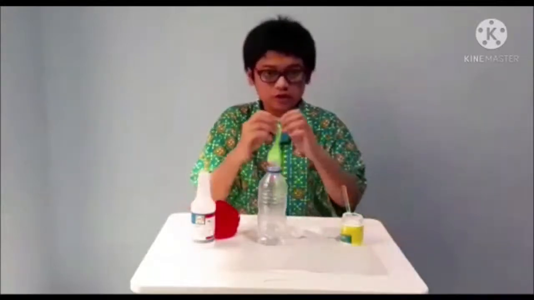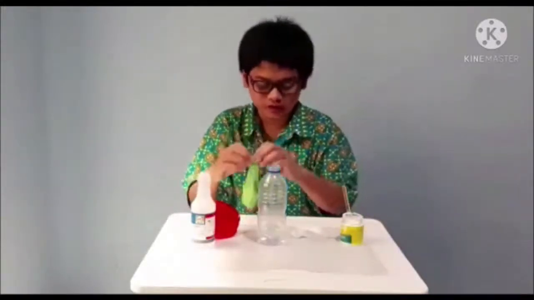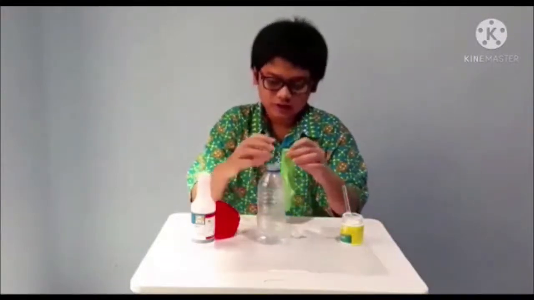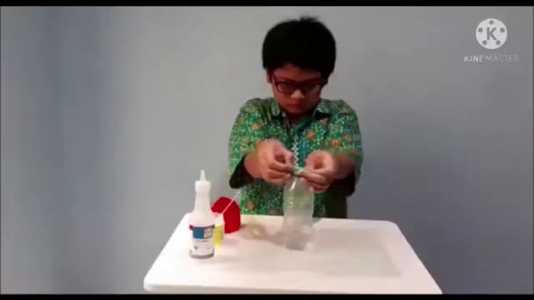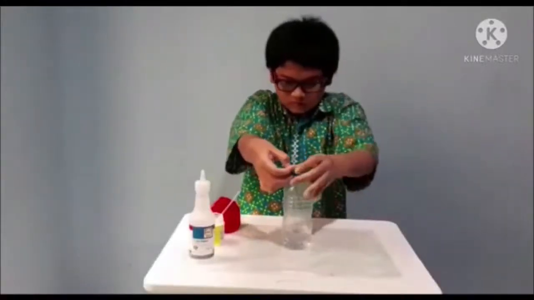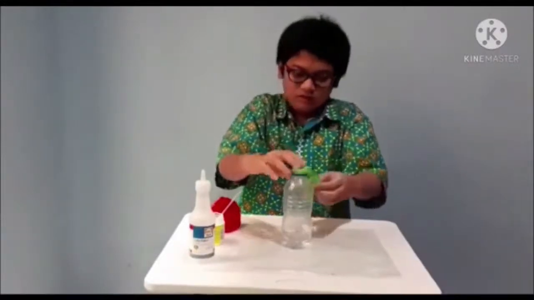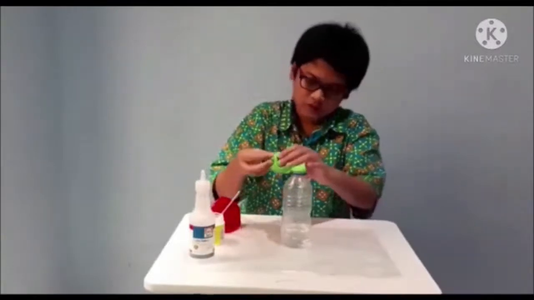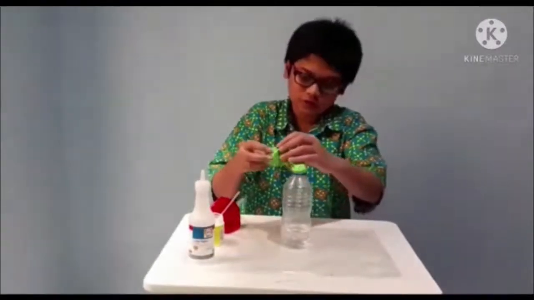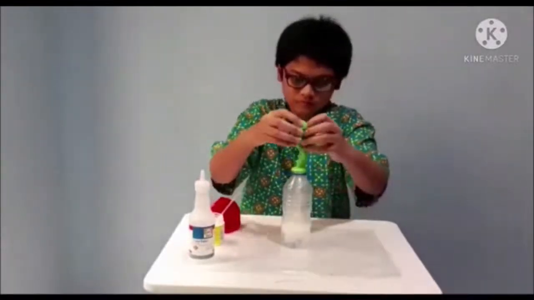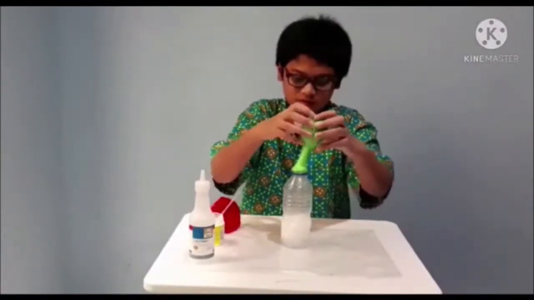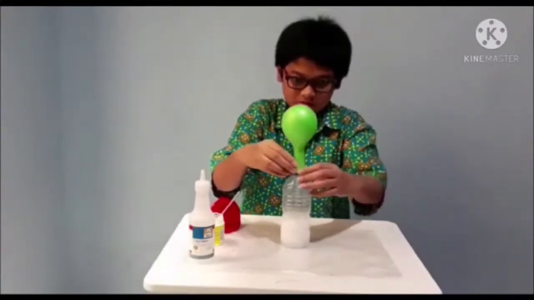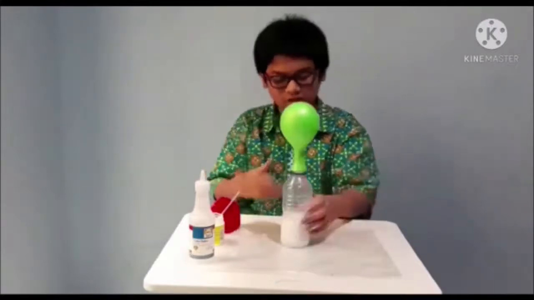Next, put the balloon on the bottleneck. Attach it tightly to the bottleneck. Now, pour the baking soda into the vinegar. See the result? It works.